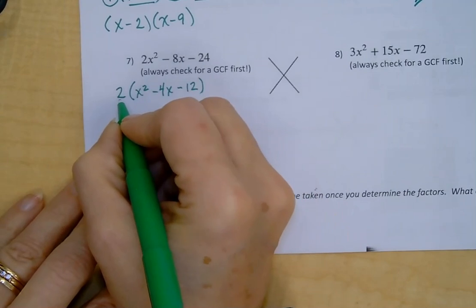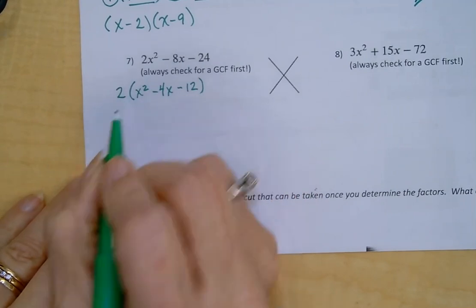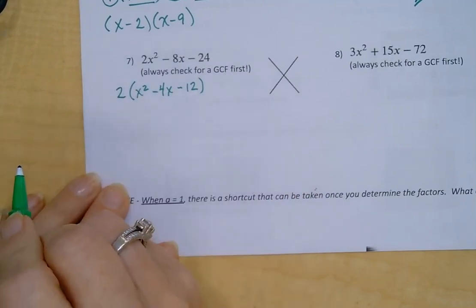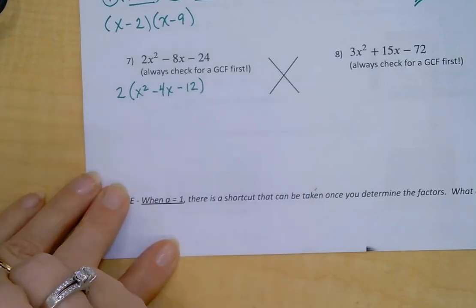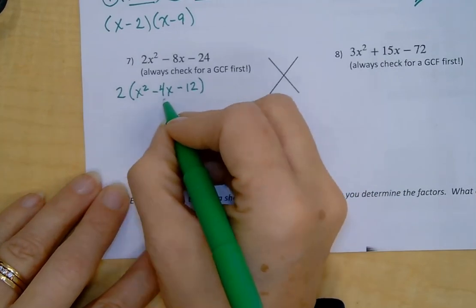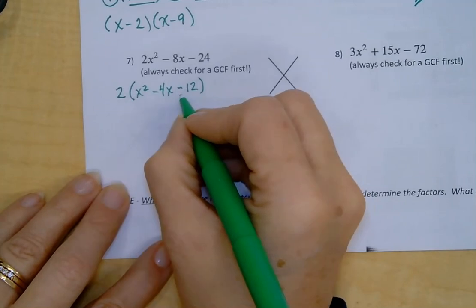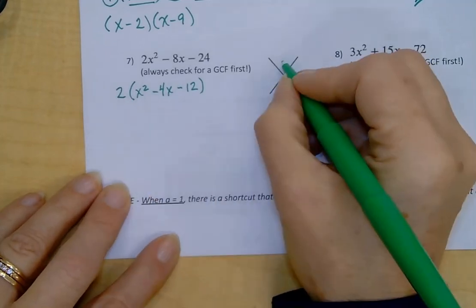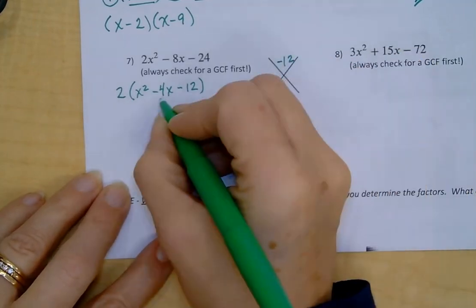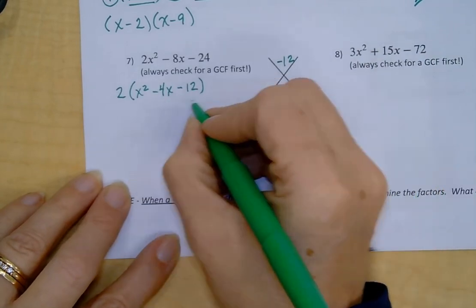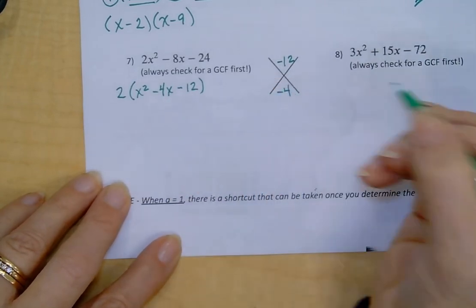Don't lose this 2. That 2 is really important, and that 2 will be very sad if in your final answer you forget about it, okay? So don't forget your 2, okay? He's important. All right, I now have x squared minus 4x minus 12. So a is 1 and c is negative 12, right? So 1 times negative 12 is negative 12. And then down here, I need to add my factors together, and they're supposed to add up to equal -4.